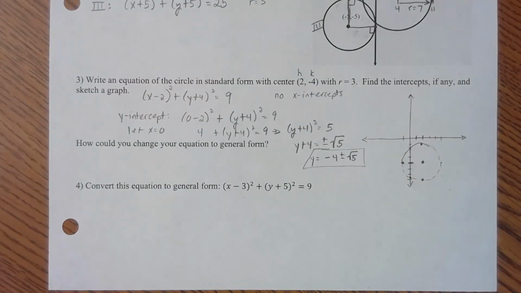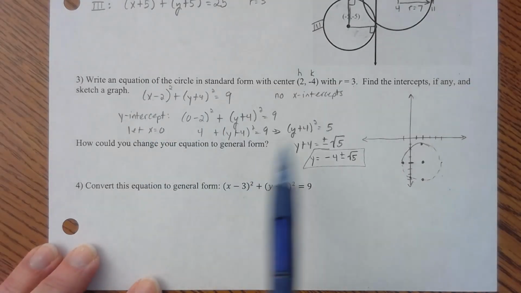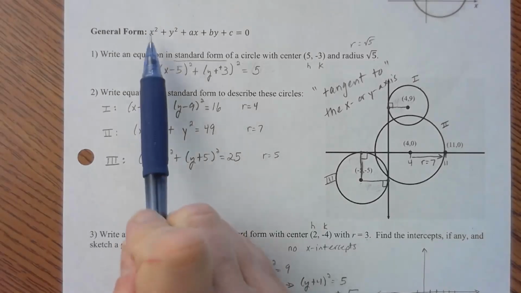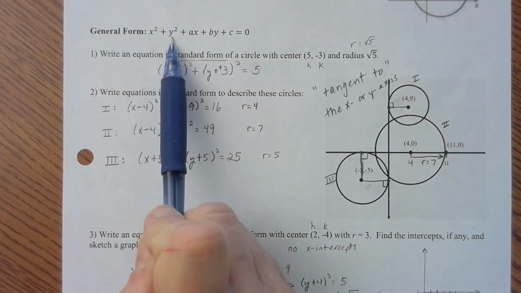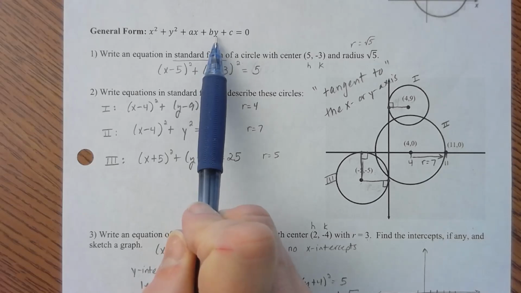Now let's talk about general form. So we have standard form. To convert to general form, review what general form looks like here. We have an x squared and a y squared term. Then we have two linear terms, one for x, one for y. And then we have a constant.